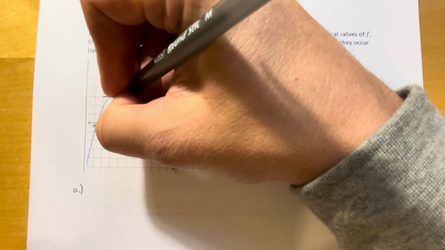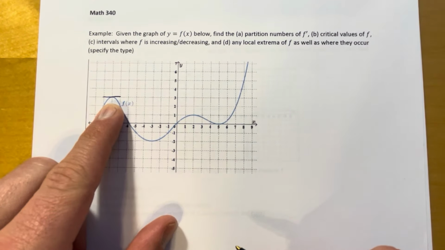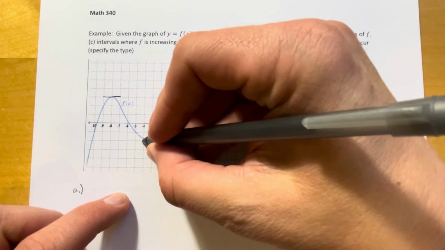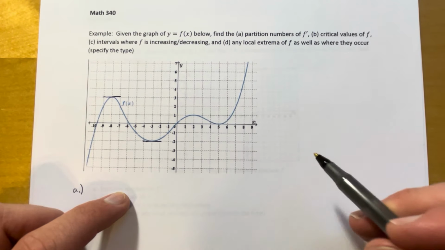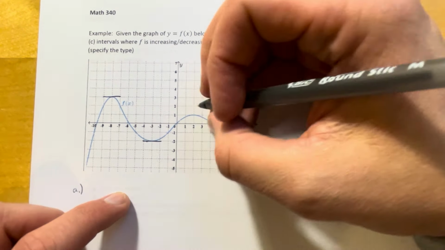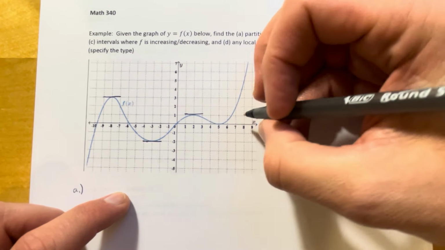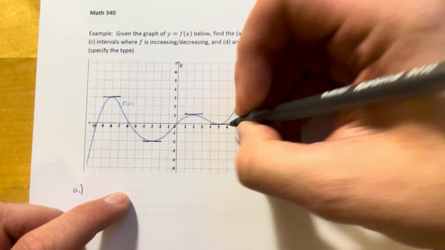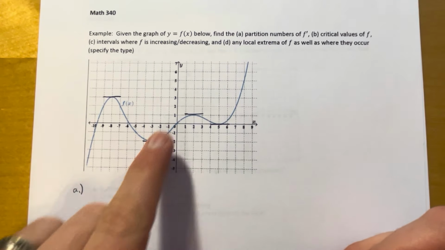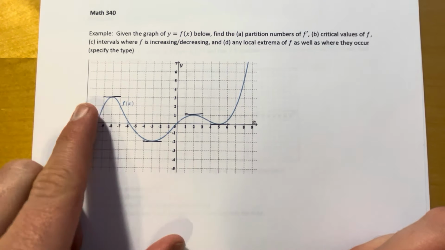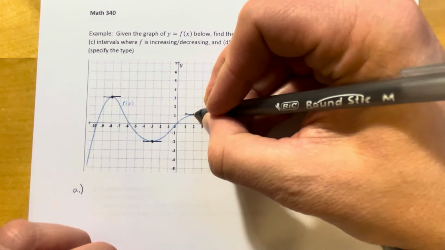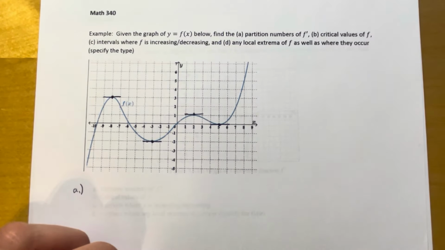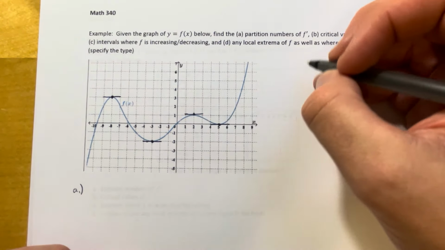And remember, the key for that is to look for horizontal tangent lines. Those are going to occur typically at the tops of these little hills or the bottoms of these little valleys, or they can occur in places where we get something that looks kind of like a cubic function, but I'm not seeing any of those. So all I can see as far as horizontal tangents are these 4 values here. The x values corresponding to those points are going to be the partition numbers for f prime.